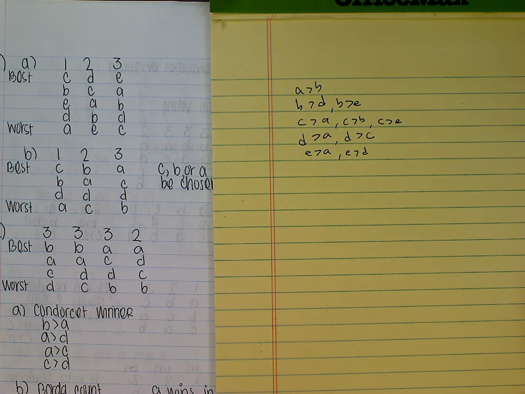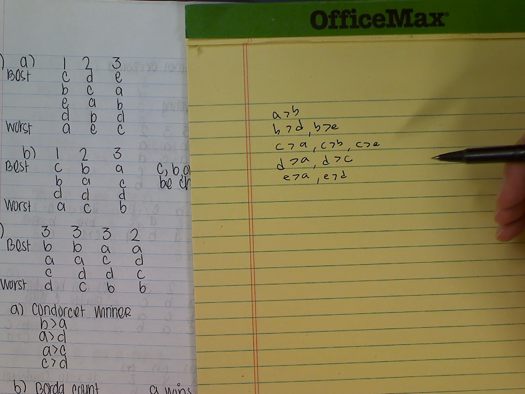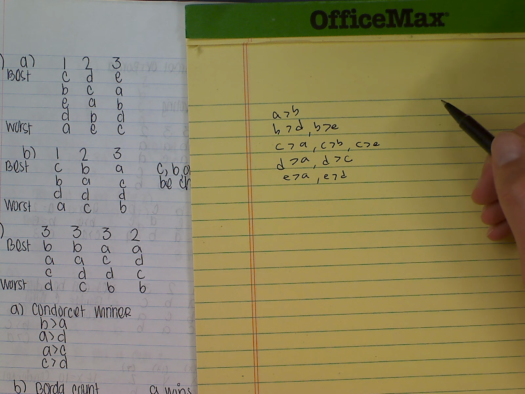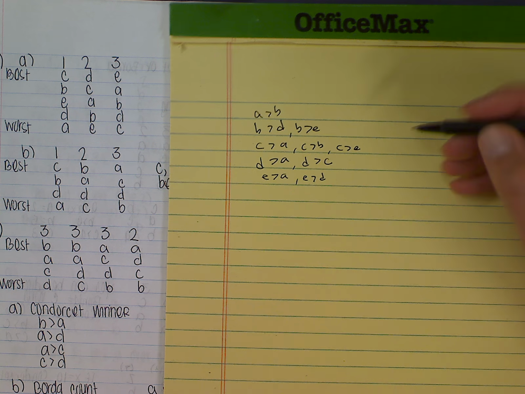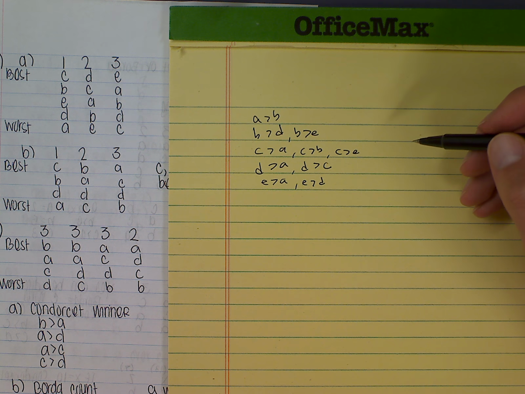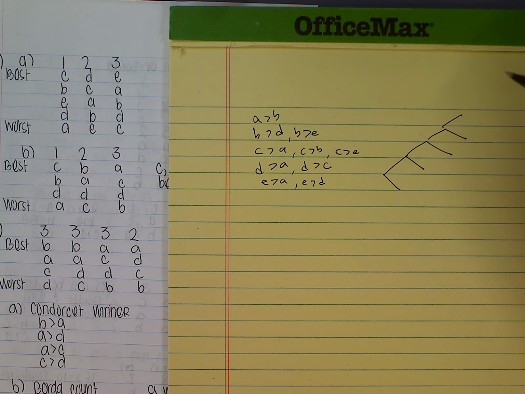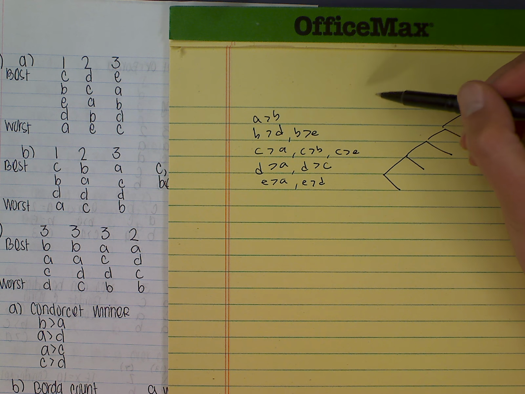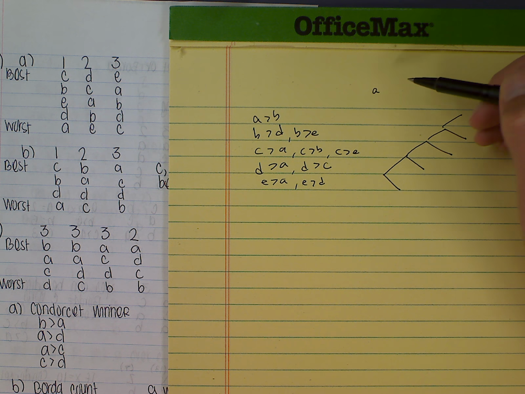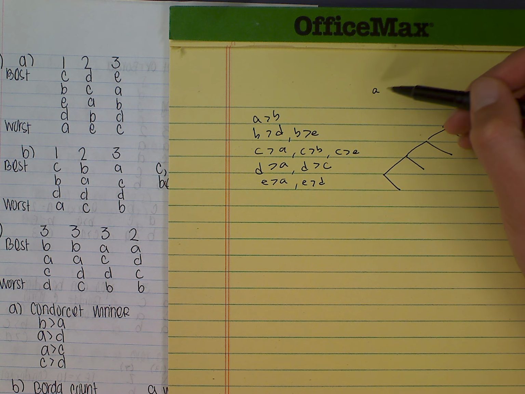So now we have to figure out the agenda. It says we should be able to make anybody win. So how do I make A win? A needs to go up against B, because B is the only thing A beats.